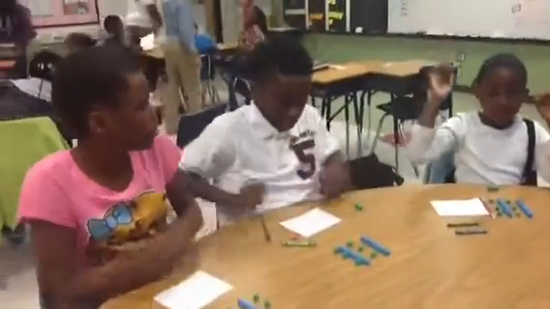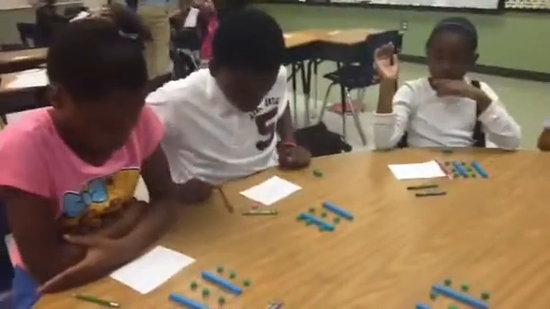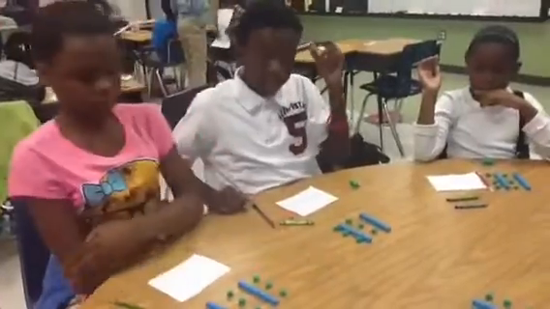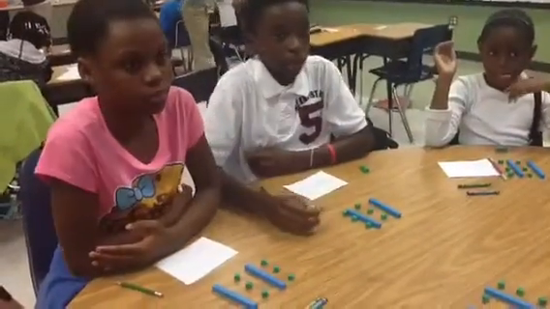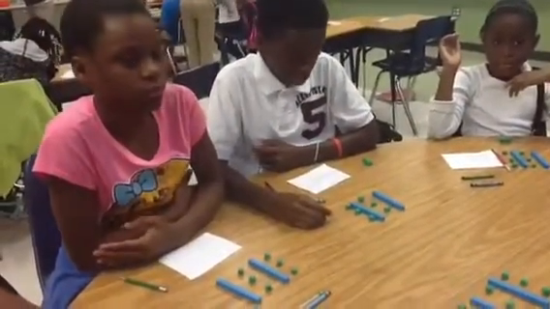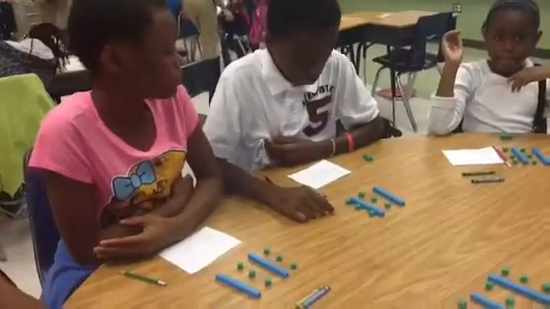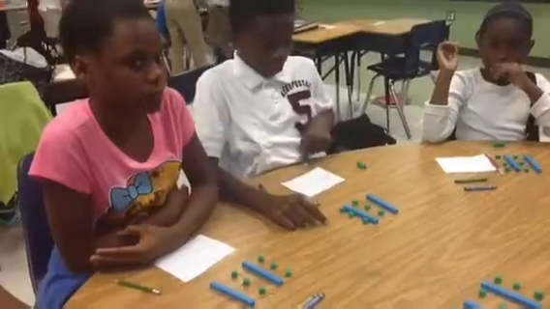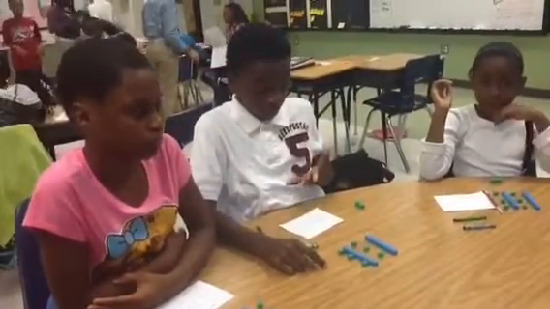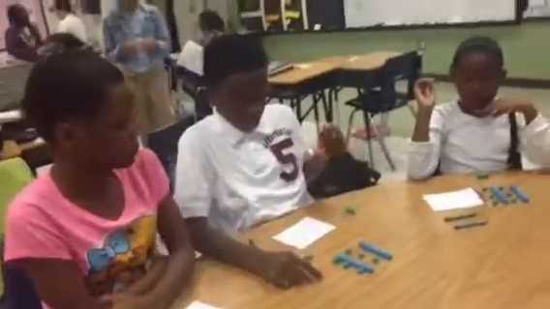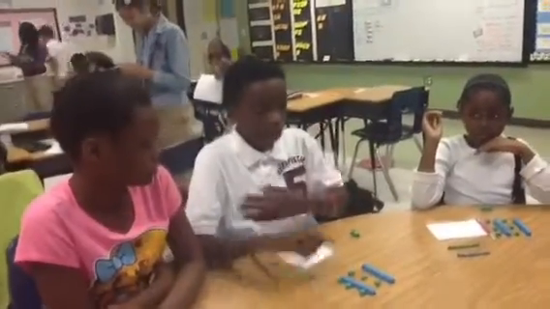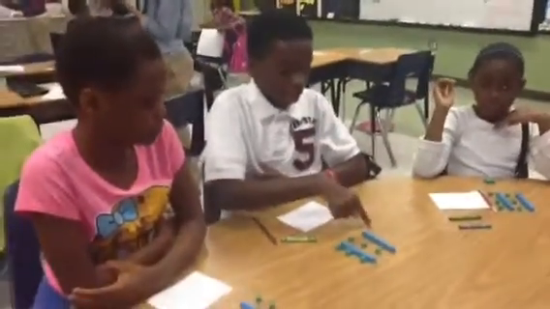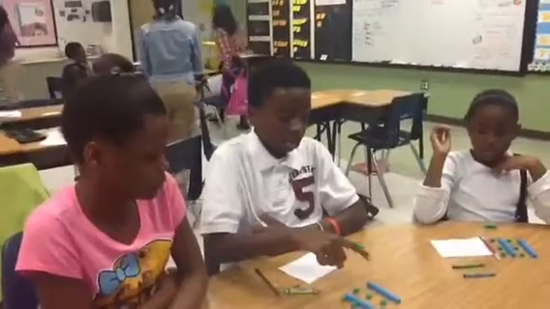Exactly. Okay, what we did was we talked about the misconceptions that we had, like 3 nines, and we figured out that it's really supposed to be 1/3, and then we figured out that 1/3 of 9 equals 3, and the reason why is because you took 1/3, and you had 9 units.